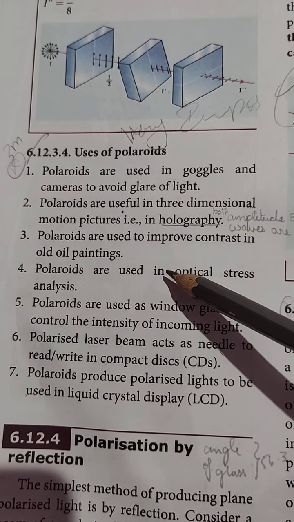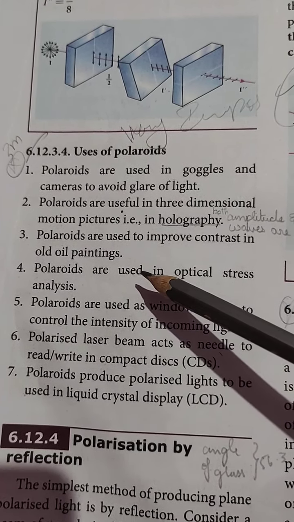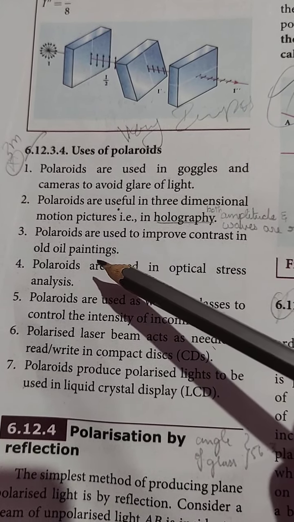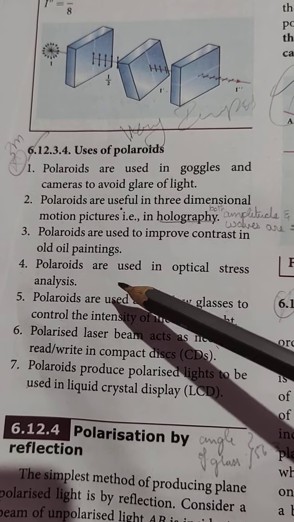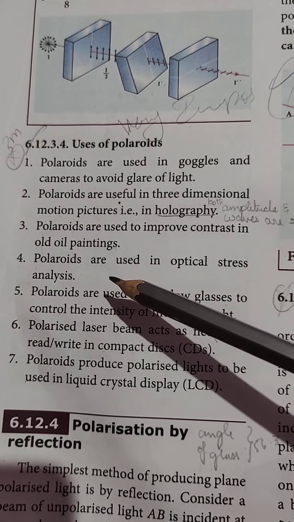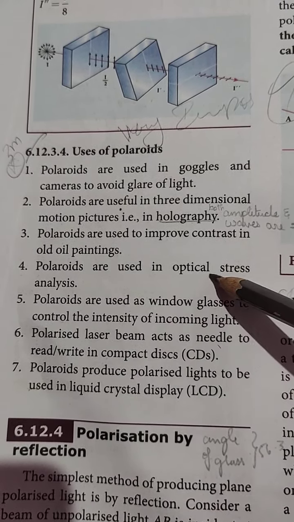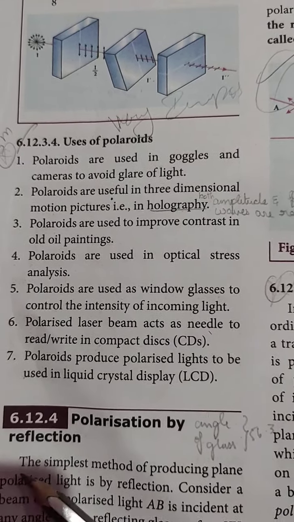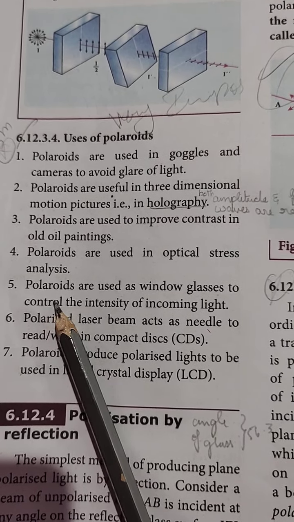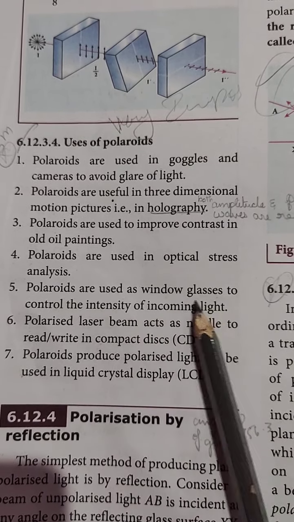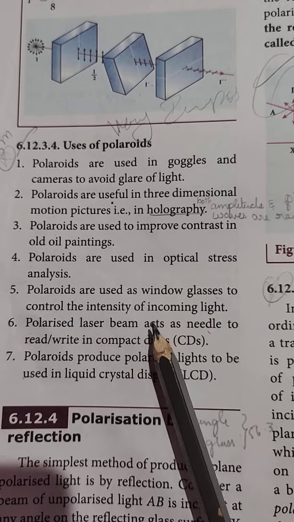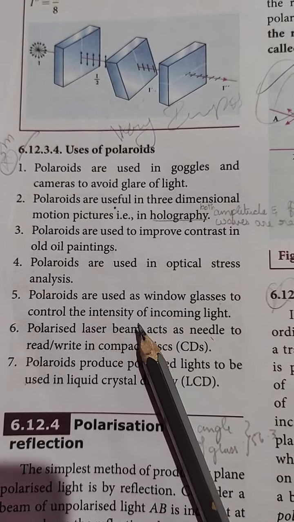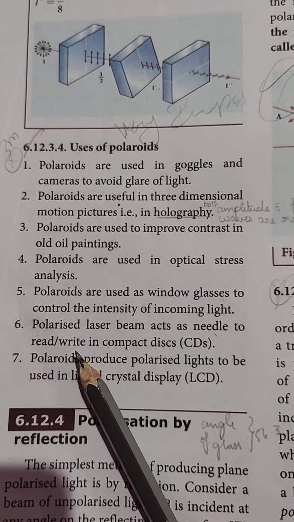Third point, Polaroids are used to improve the contrast in old oil paintings. And then Polaroids are used in optical stress analysis. And fifth one, Polaroids are used as window glasses to control the intensity of the incoming light, so avoiding the high intensity of incoming light.